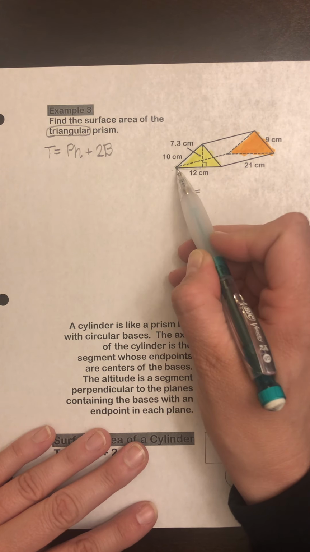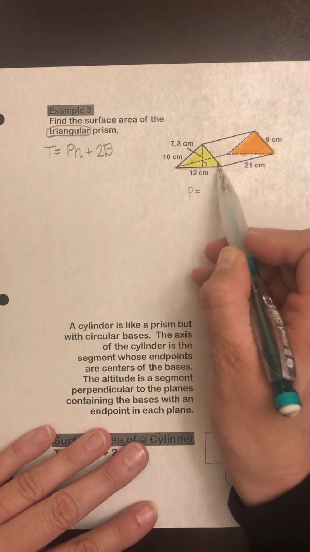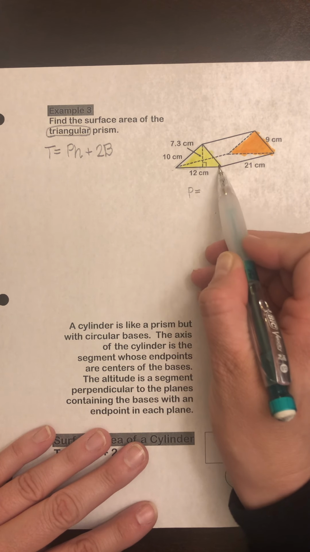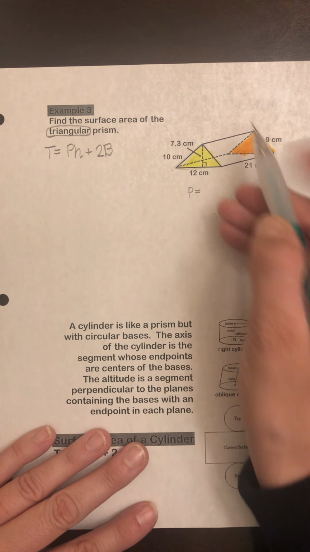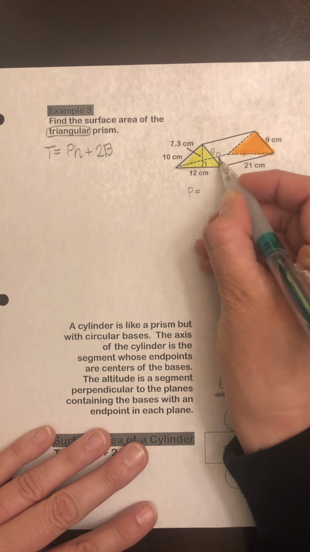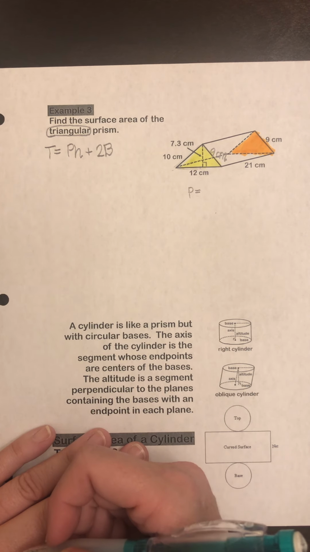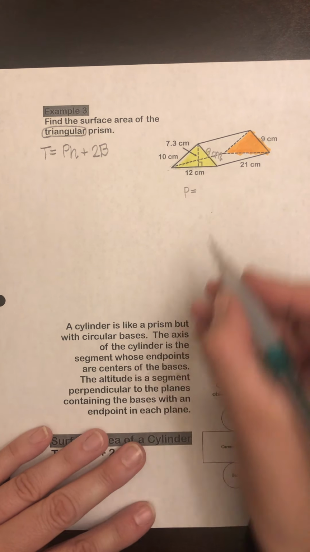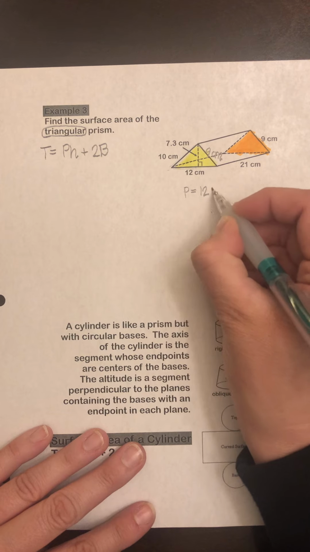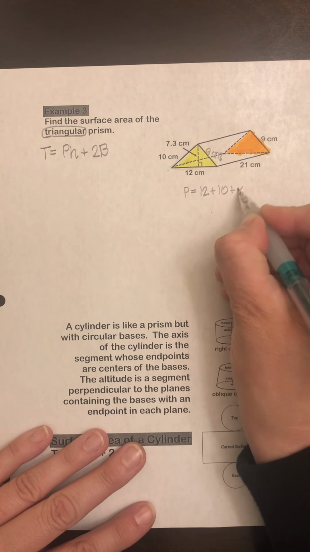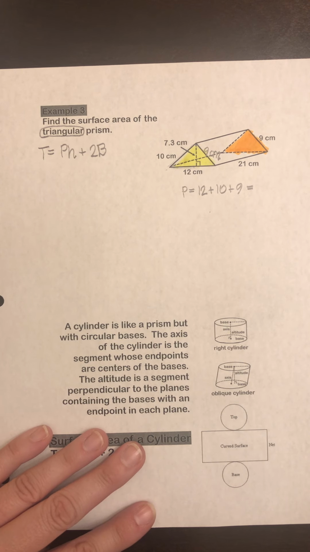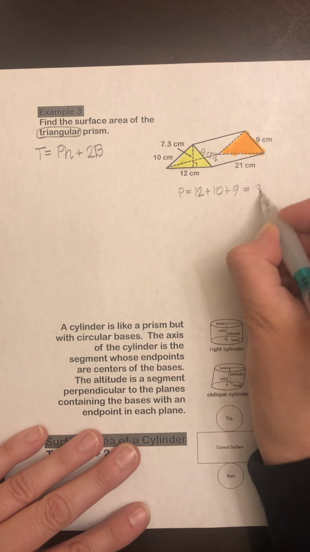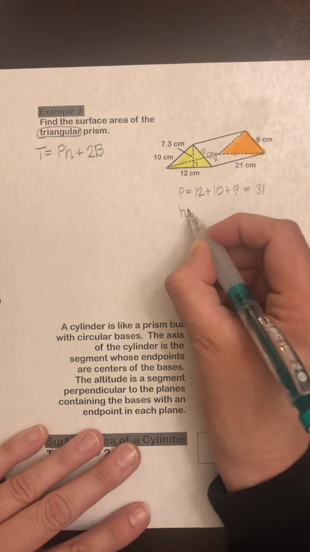So we have 12, we have 10, and right here, it's not written in this triangle, but back here in that triangle, it is written as 9 centimeters, which means this one is also 9 centimeters, because remember the bases are congruent. So I'm going to add the 12, the 10, and the 9 together, and that is going to give us a whopping 31.